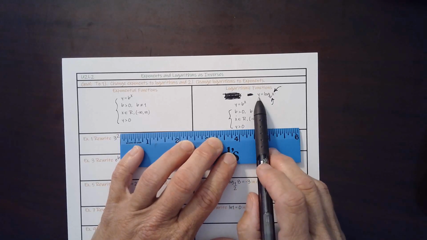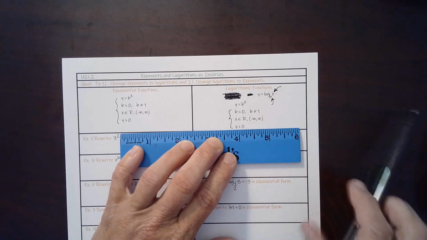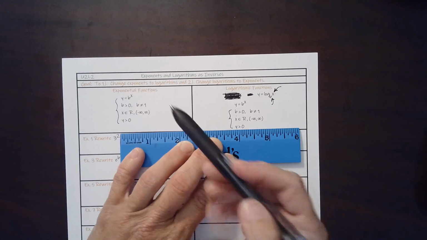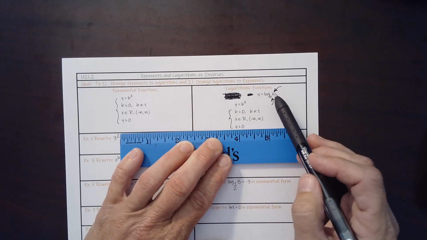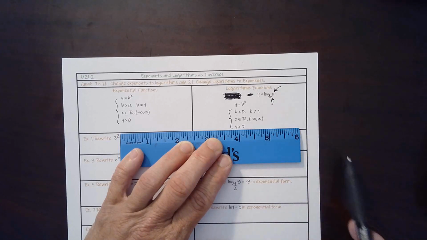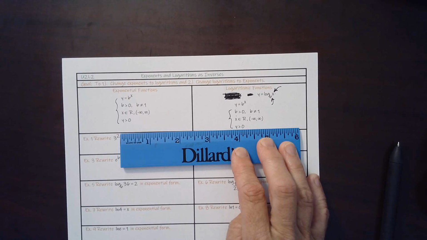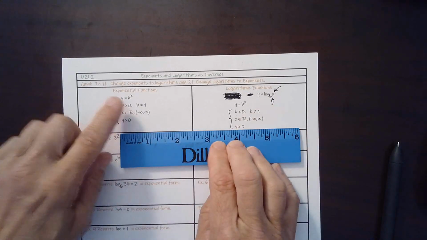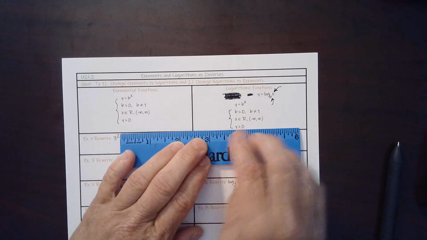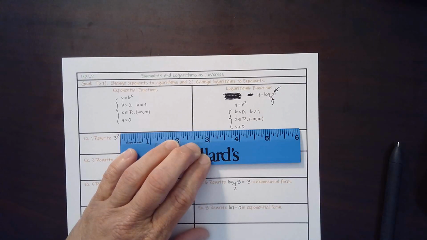You may be wondering, where does y equals log base b of x come from? How do we go from this version to this version? In lesson 3, you're going to see how this equation is derived from this equation. But for now, just remember that y equals log base b of x is a logarithmic function.